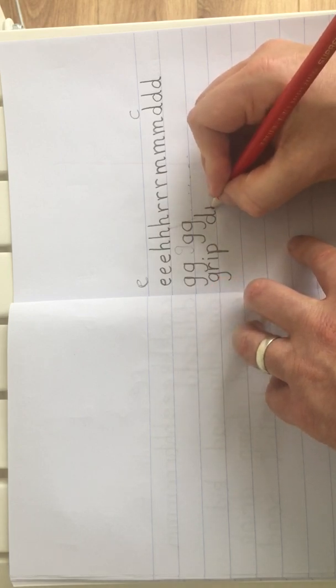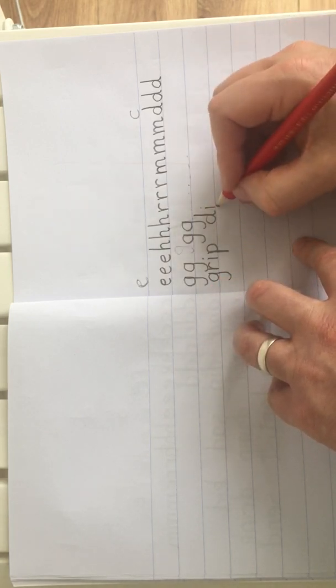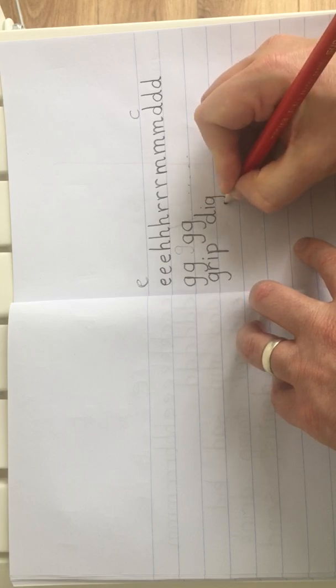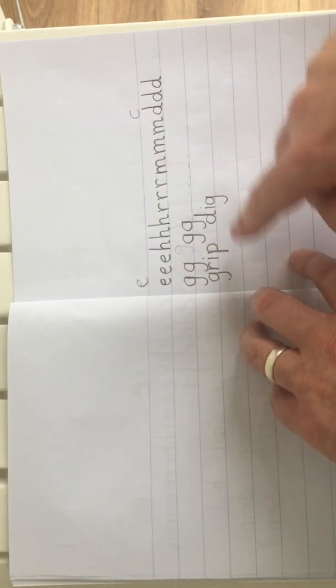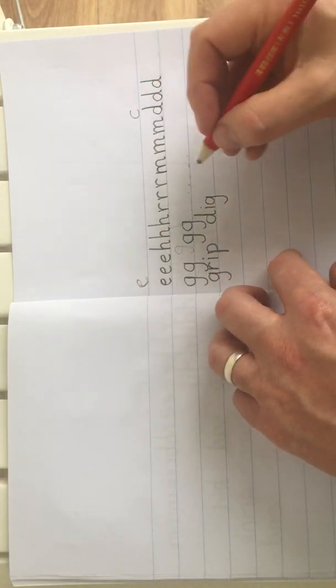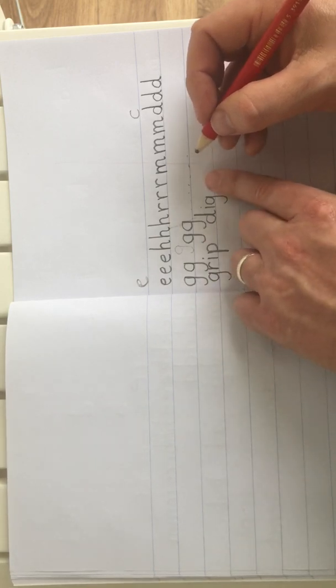D, i, g. And you can mute me if you want to practice this yourself. You can listen to me first and then play it again and sound them out, blend them as you watch the video. So that's dig, dig. Finger space.